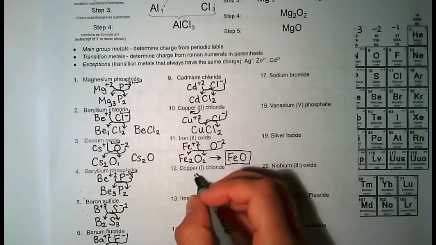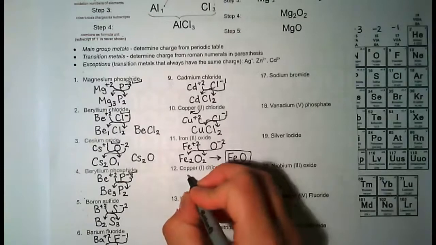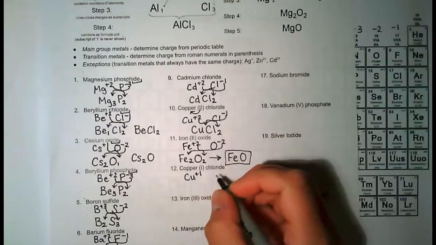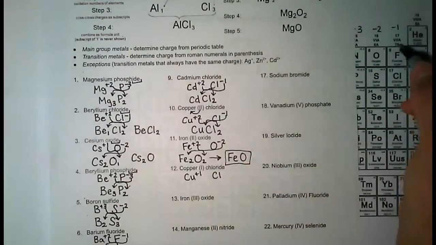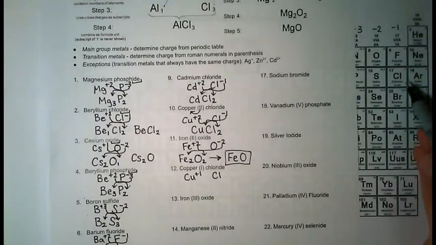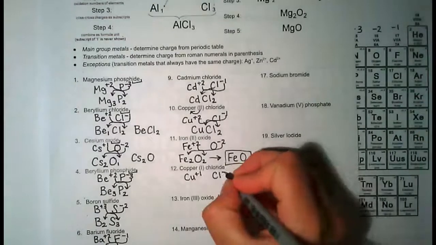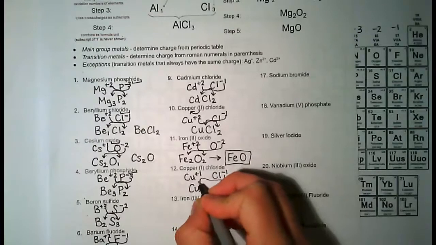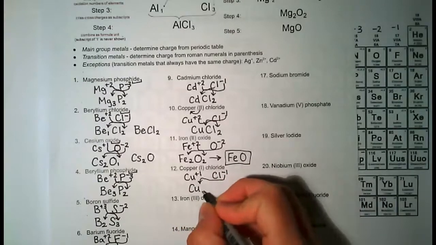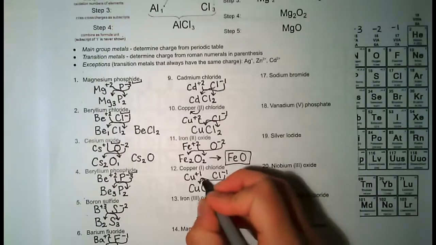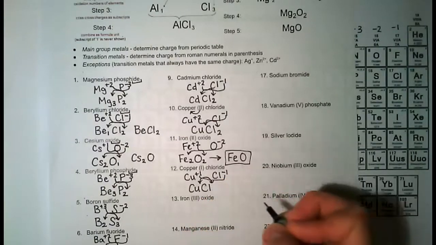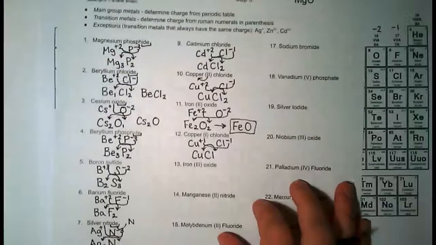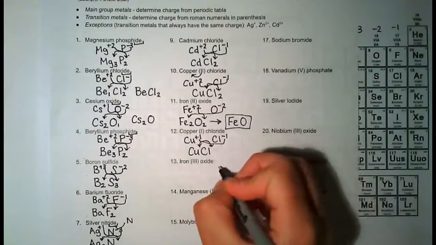Next we have copper 1 chloride. Copper is Cu, and I know this tells me I have a +1 charge. And then chlorine is over in the halogens. Chlorine is here, so it has a -1 charge. So when I do my crisscross, Cu is going to get a 1, but we're not going to show that 1. And then Cl is also going to get a 1, but it's also not going to be shown. They are both implied.